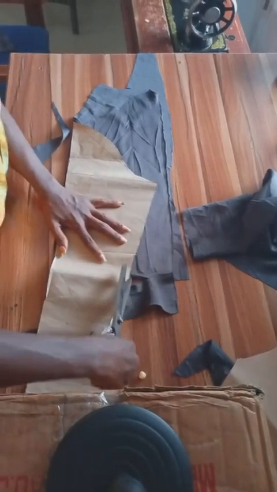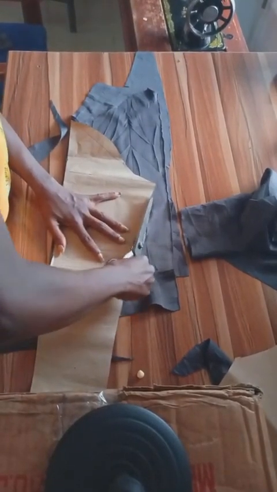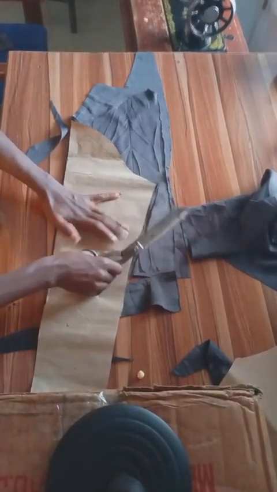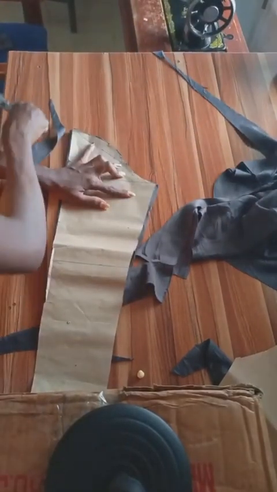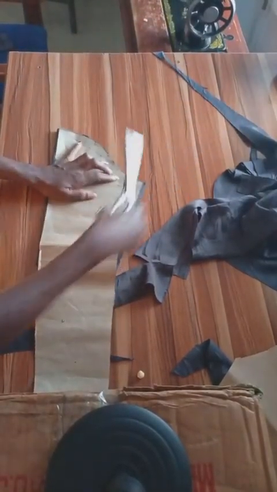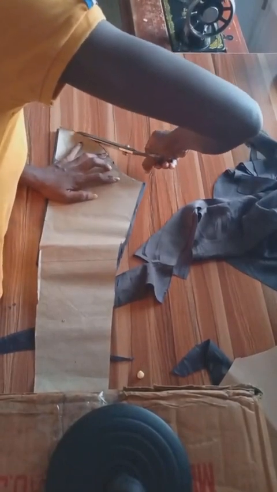So you know how we wrap our sleeve now. Don't put any allowance because it is stretchy. If it is not, you put your allowance.